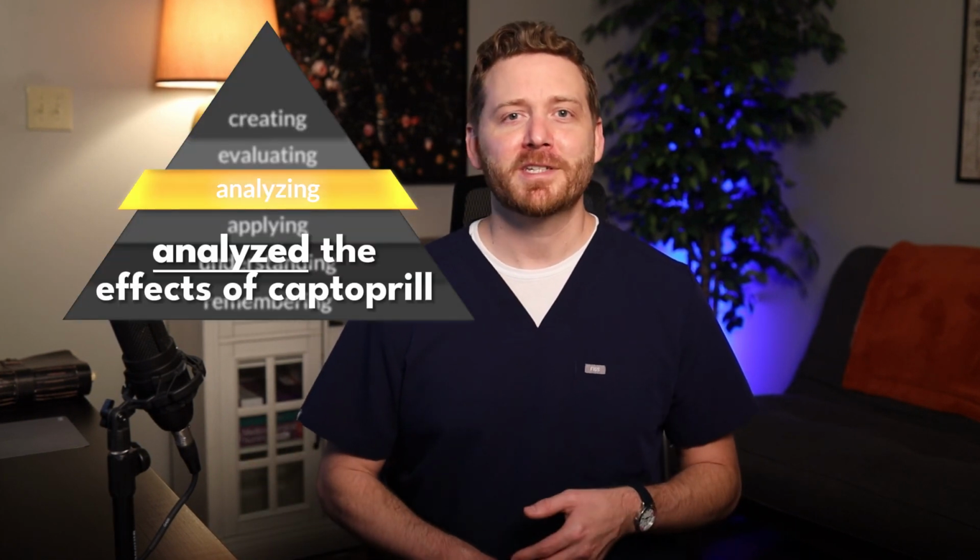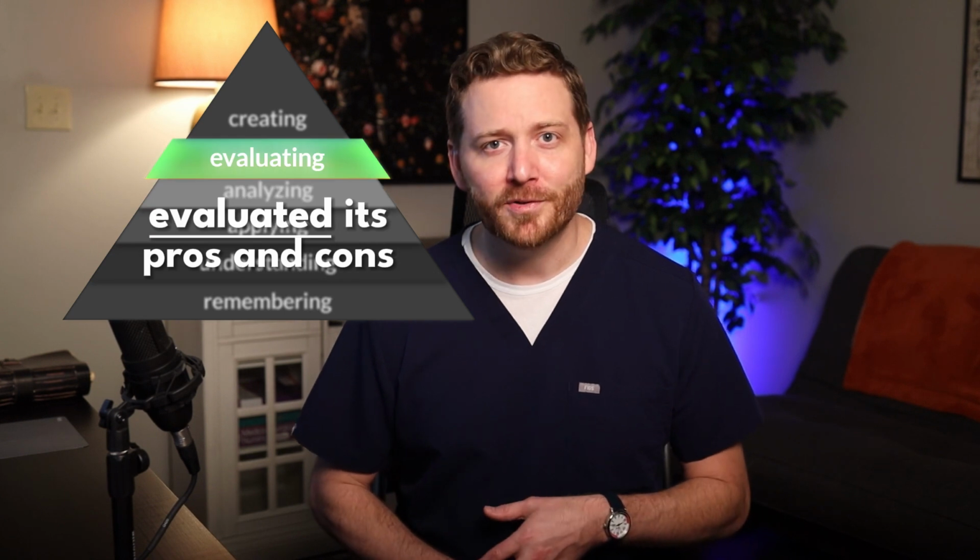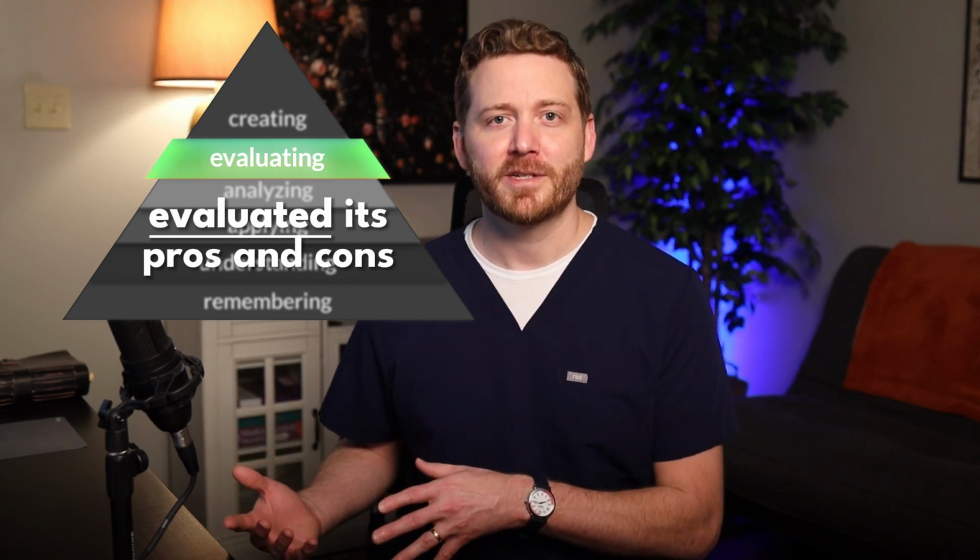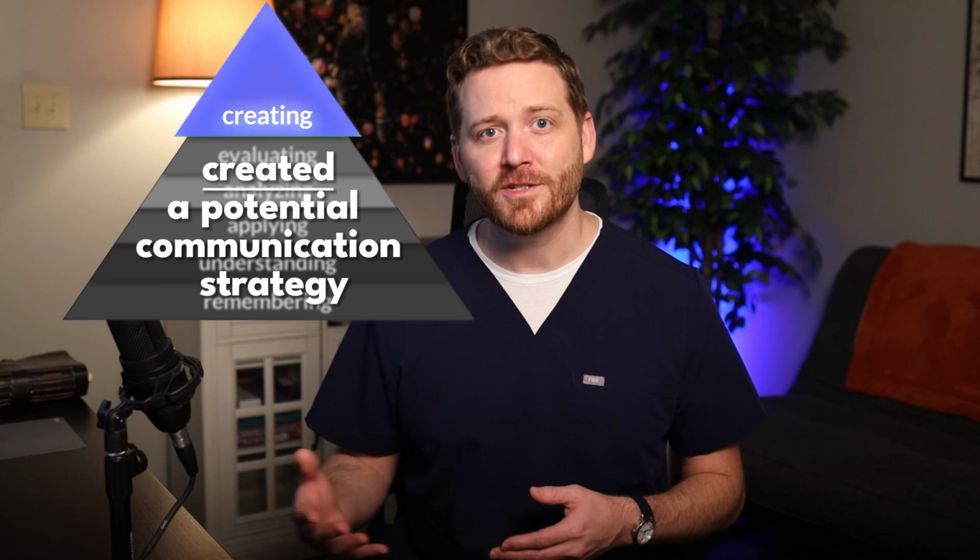The goal here isn't to infringe upon a physician's domain, but to illustrate comprehensive learning beyond textbook isolation. In this exercise, we've analyzed the effects of captopril, evaluated its pros and cons in relation to other medications, and created a potential communication strategy for better patient care. Creating similar scenarios or even quizzing peers can be an engaging way to grasp the material from different angles. Another approach could be using relational flashcards, like those in Anki, to test knowledge based on relational concepts.